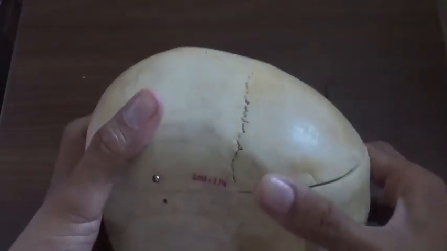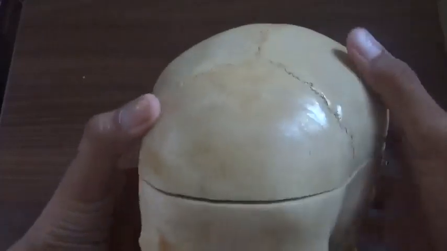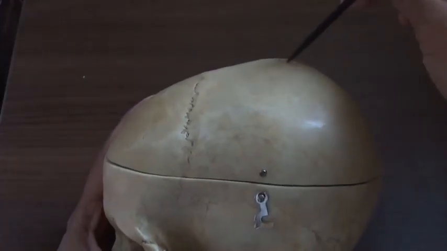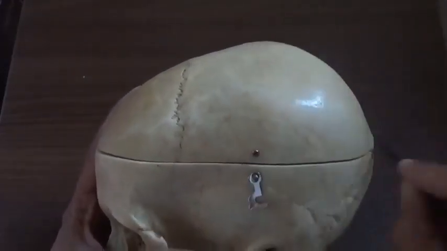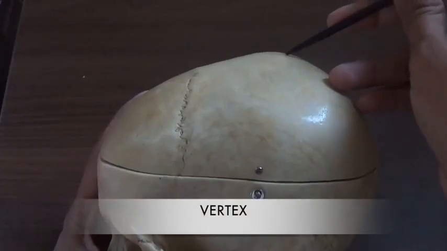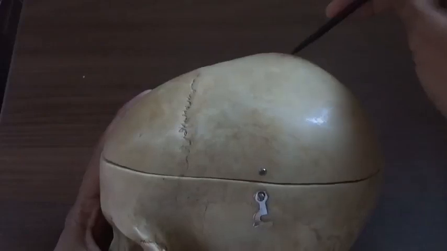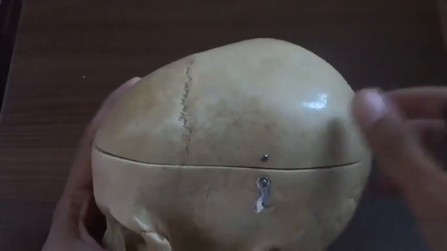Now let's see the bony features or bony landmarks. Now if you see the top view from the side, the highest point somewhere over here on the vault is termed the vertex. So here somewhere will be the vertex, that is the highest point or summit of the arch.